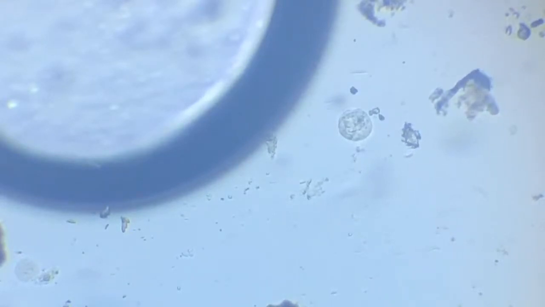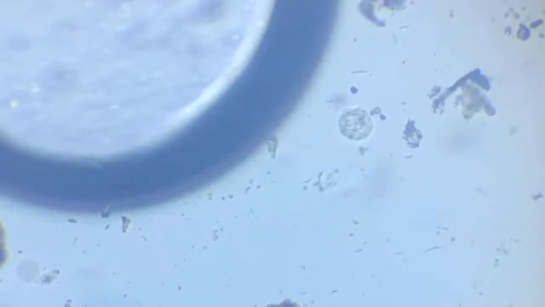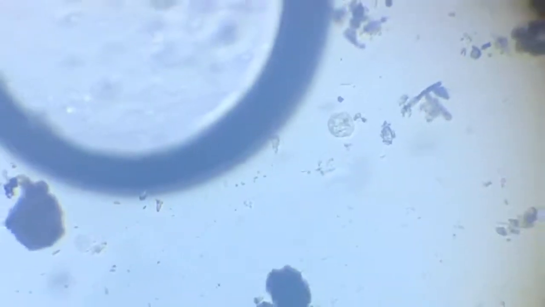So now we move from this part of the slide to somewhere else. Make the frame a little less. I need to move a bit more. I'll just move a bit more.